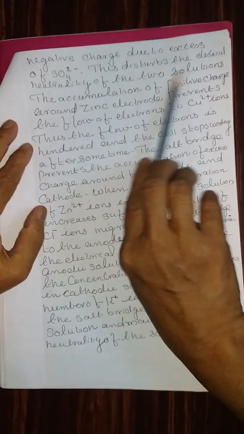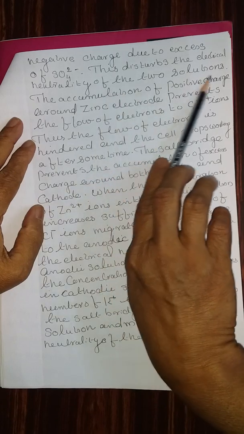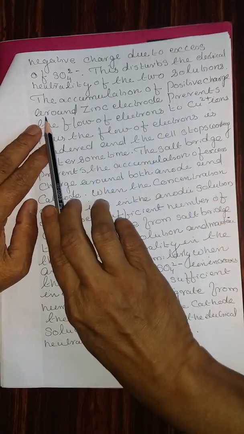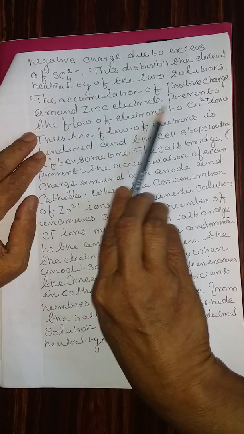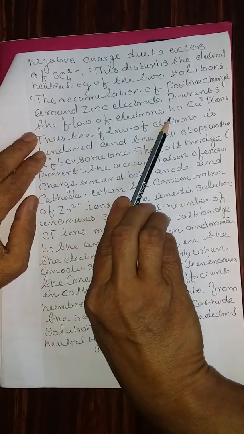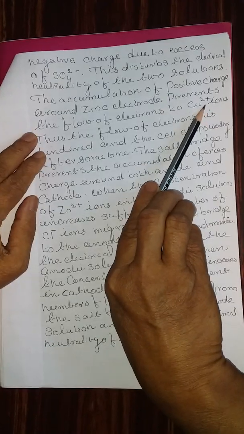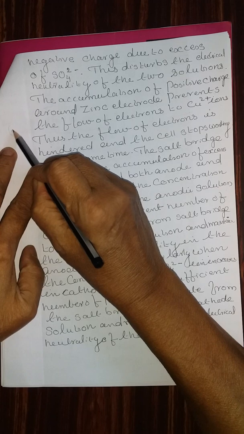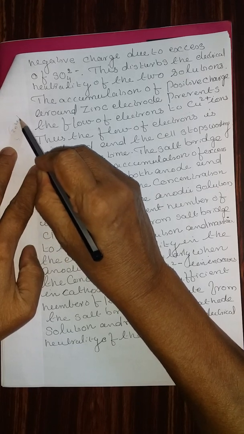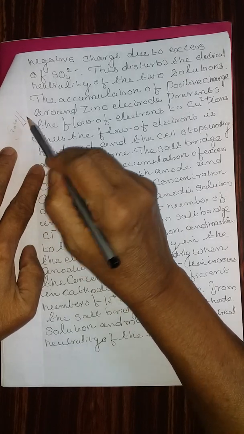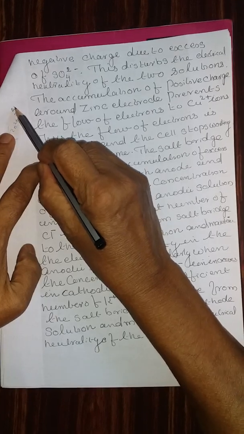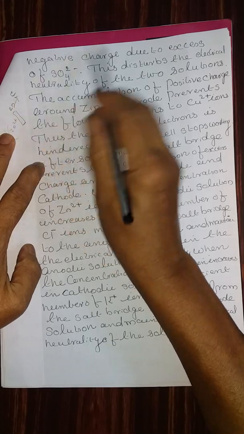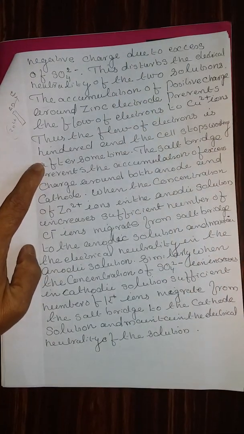Thus, this disturbs the electrical neutrality of the solution. The accumulation of the positive charge around the zinc electrode prevents the flow of electrons to the Cu2+ ions. That is, if more and more Zn2+ forms a coating on the anode, that is the zinc electrode, it cannot pass the electron to the copper electrode.